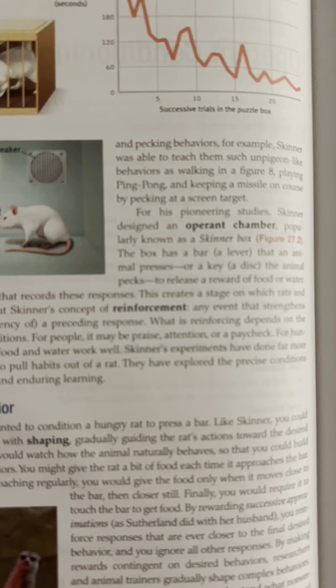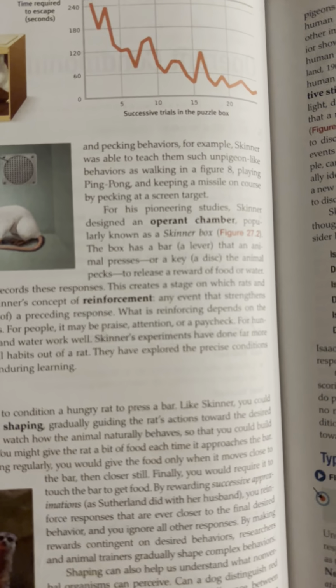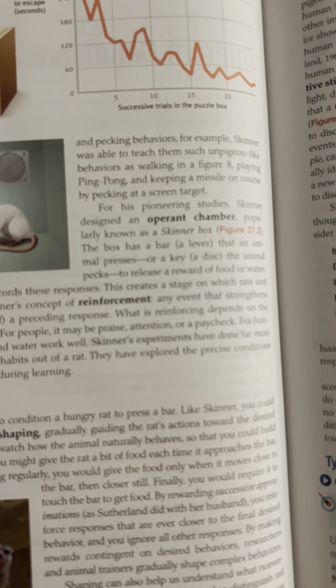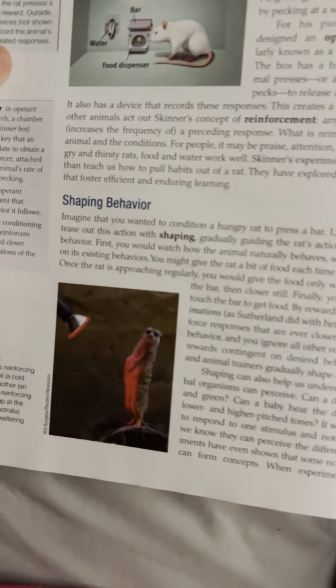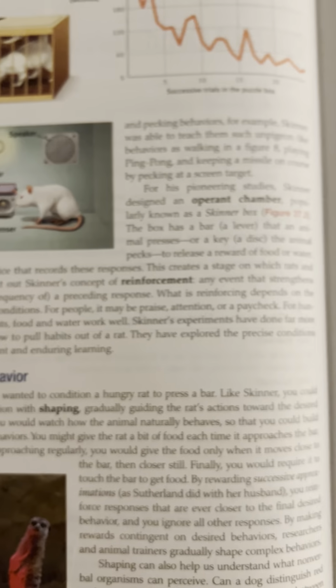My phone is like overheating too. And pecking behaviors, for example, Skinner was able to teach such unpigeon-like behaviors as walking in figure 8, playing ping pong, and keeping a missile on course by pecking at a screen target. Where's figure 8? There it is. Woo! Hello, focus. There we go. Cool.